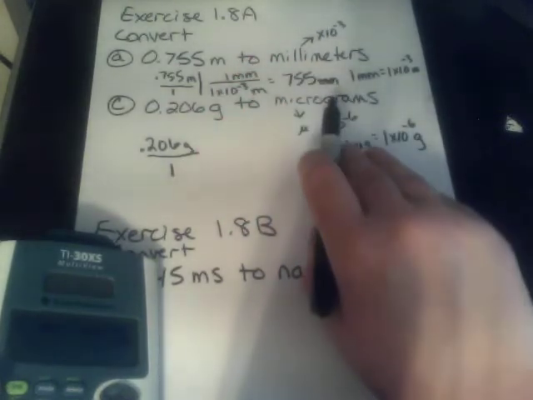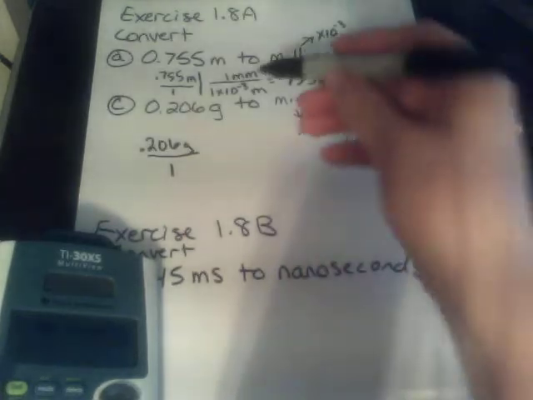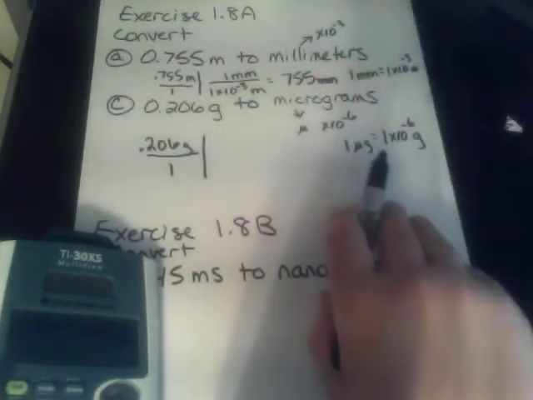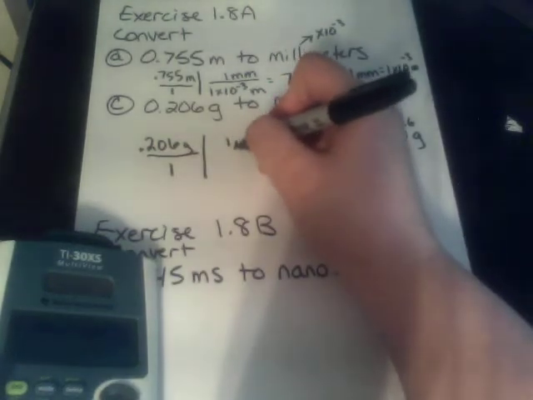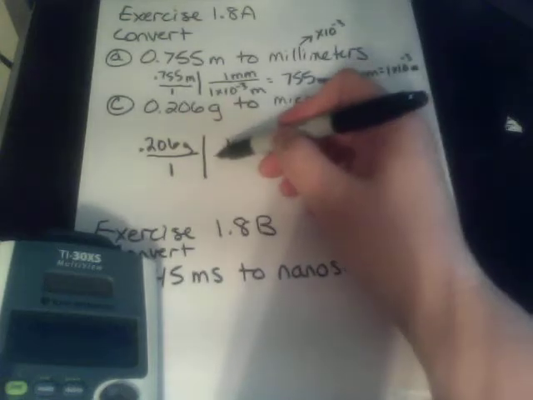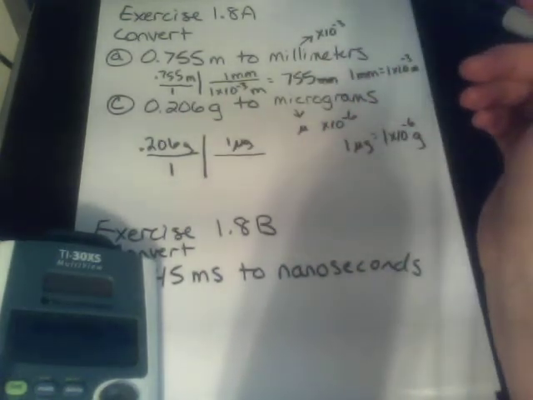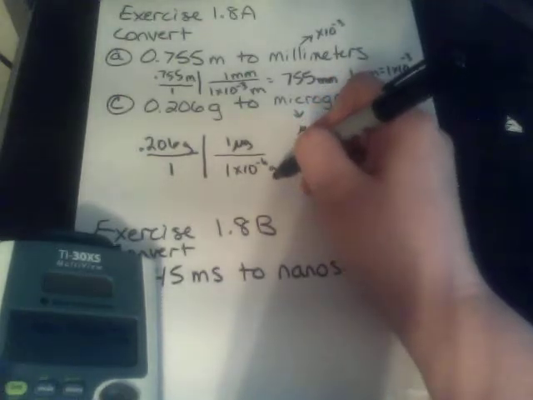So I need the units to be micrograms in the final answer, so I need micrograms on top. So I'm going to choose to put micrograms on top. 1 microgram is equal to 1 times 10 to the negative 6 grams.